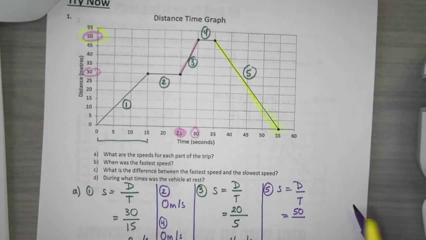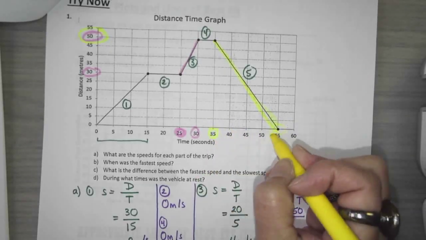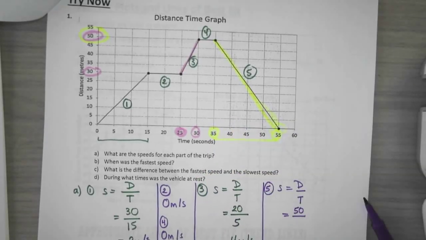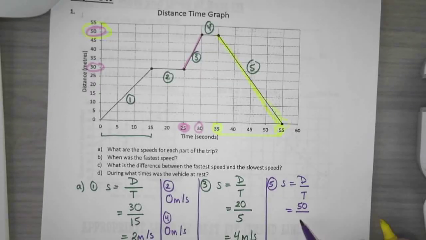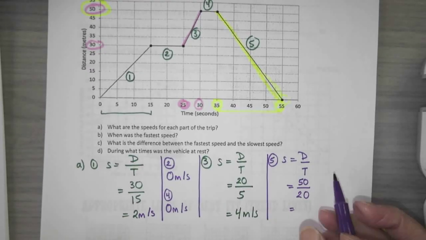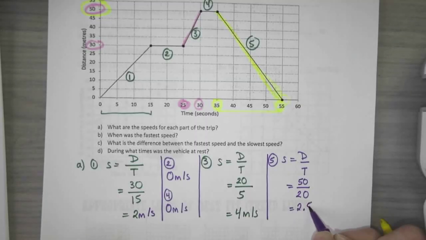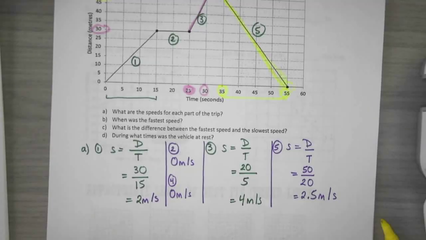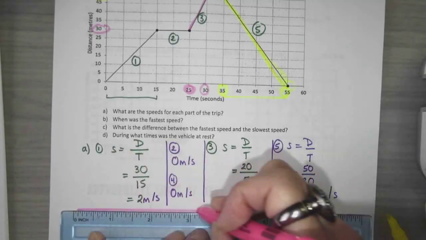So that would be 50. The time for this goes from 35 to 55. So that time there is 20 seconds. When I divide that in, I'm going to get 2.5 meters per second. All right. That's it for A.